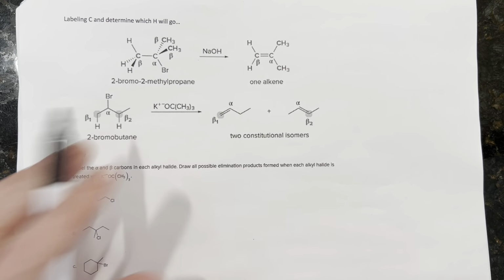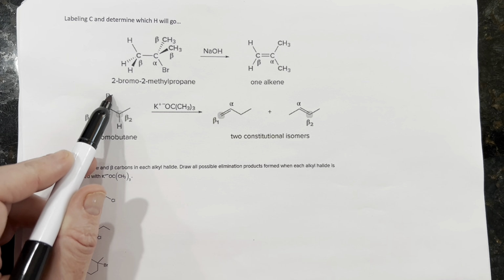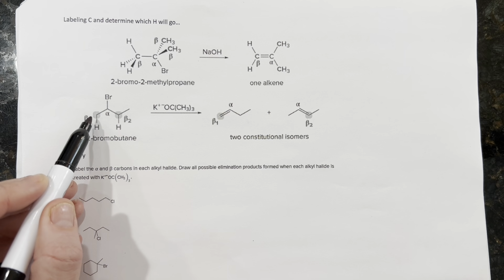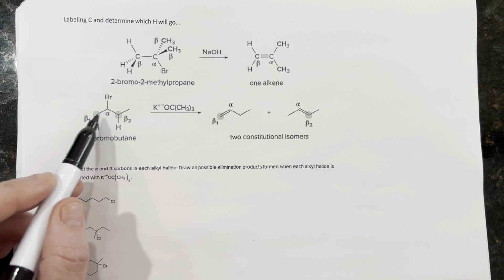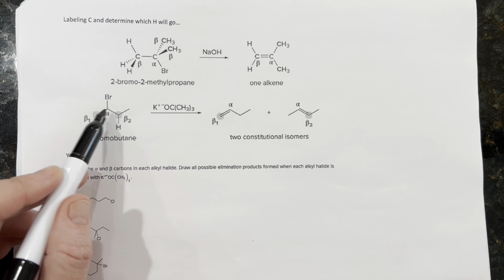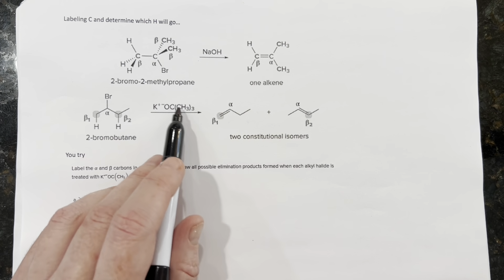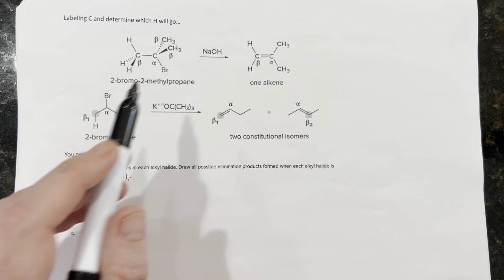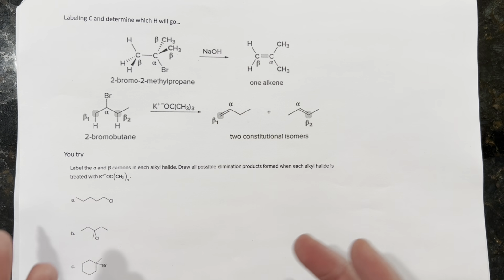Let's look at this one. So here we have again the alpha carbon, which is the one that's attached to the halide. The betas are on either side of that. If there had been another carbon up here, that would have been a beta. And then you're going to react it with a base. The base takes the hydrogen, the bromide comes off, and you get a double bond. The question is, where do you get a double bond?